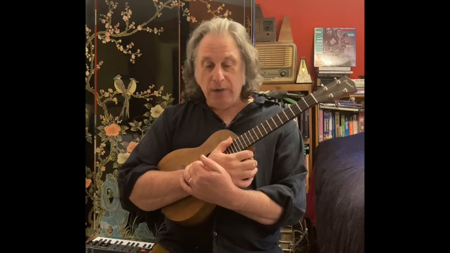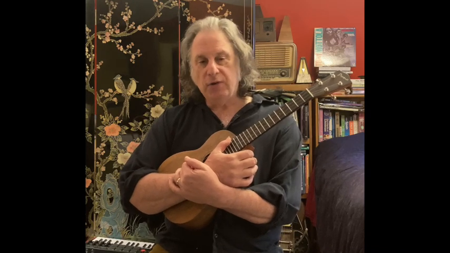I'd like to talk today about seventh chords. We're going to get mostly into major and minor seventh chords, with maybe a smattering of dominant seventh chords, but I'm going to save dominant seventh for later when we get back into blues. Major and minor seventh chords are associated a lot with mellow music.